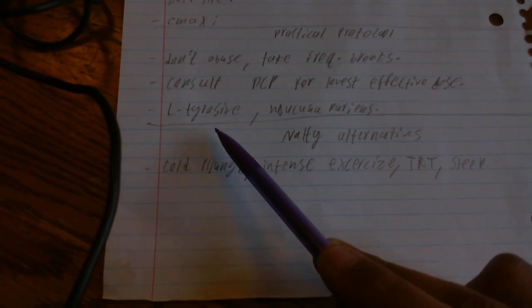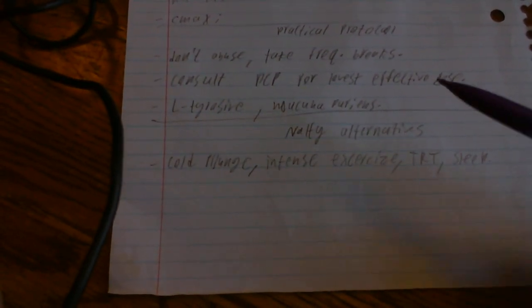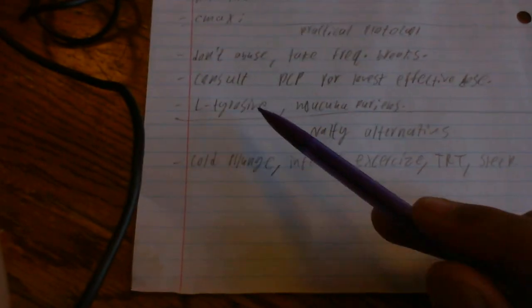One could also try L-tyrosine and mucuna pruriens. These are basically precursors along the dopamine production pathway that are going to take out the rate-limiting step, as mucuna pruriens is linked to the production of L-dopa, and L-tyrosine will basically have your body not rely on the production of phenethylamine.